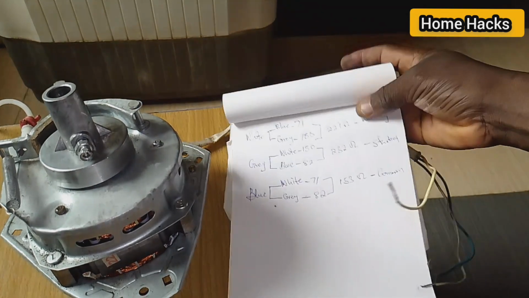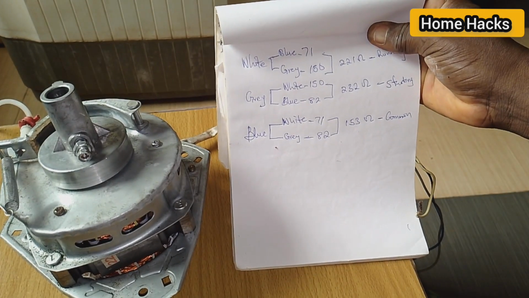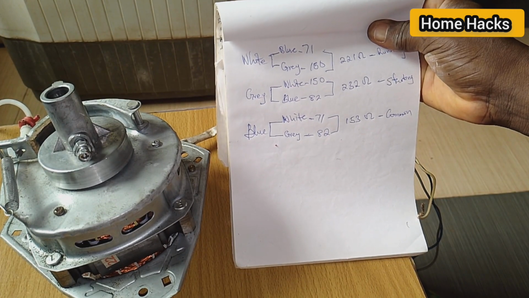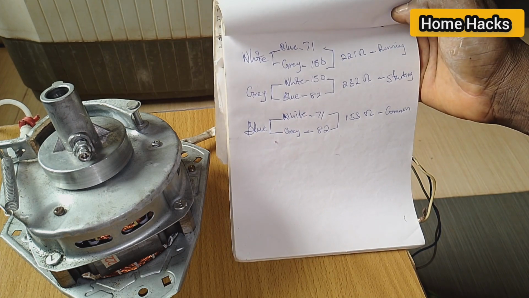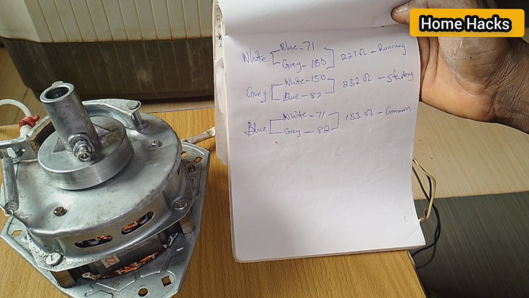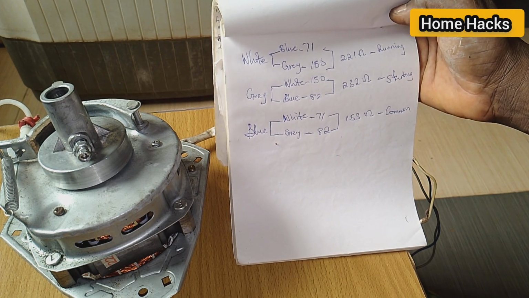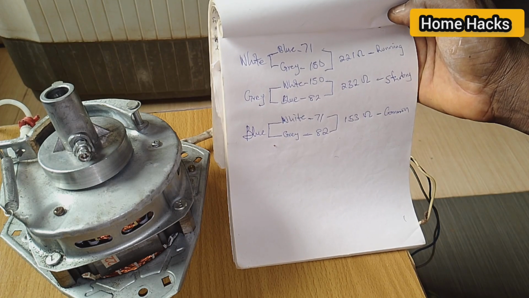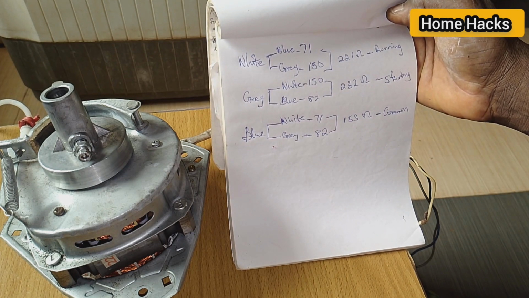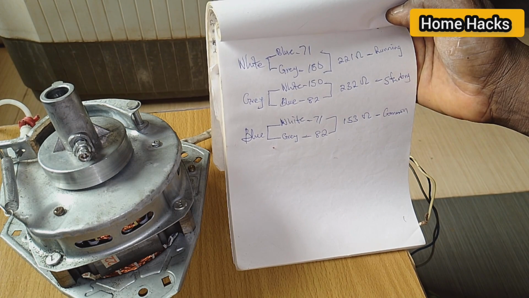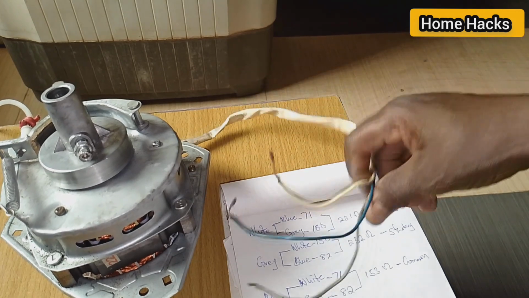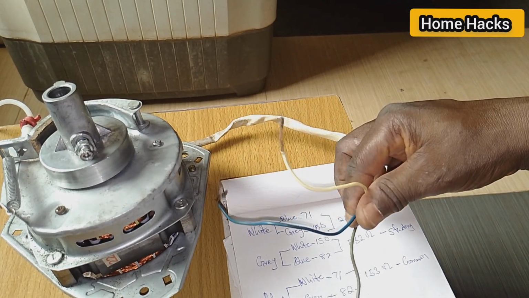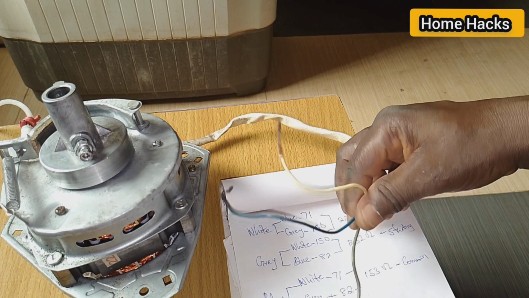So you can check this anytime you want to test your motor, your washing machine motor. You can follow this same method to identify each wire, the coil of the motor, how it is wound, so that you know how to connect. Now we need this identification because of the connection to power and capacitor.